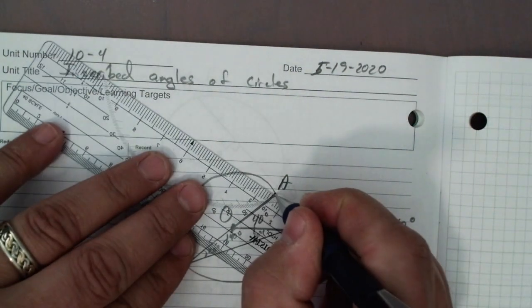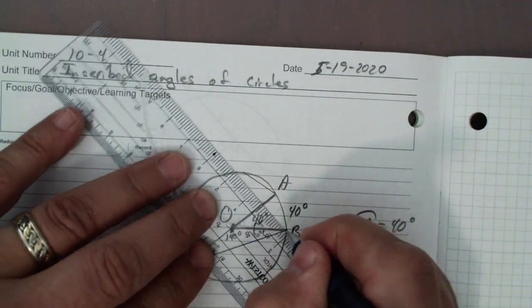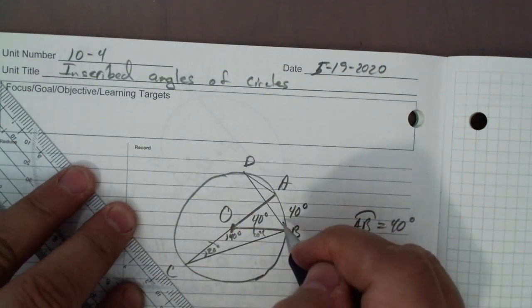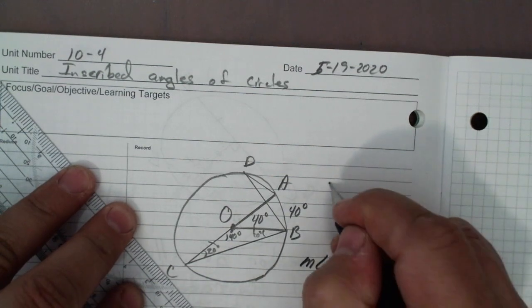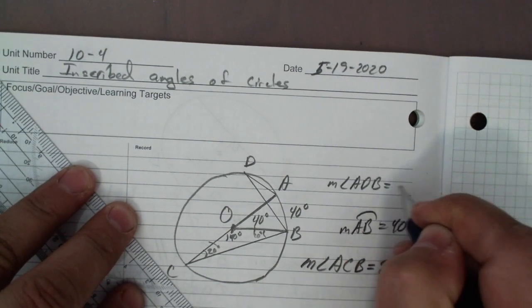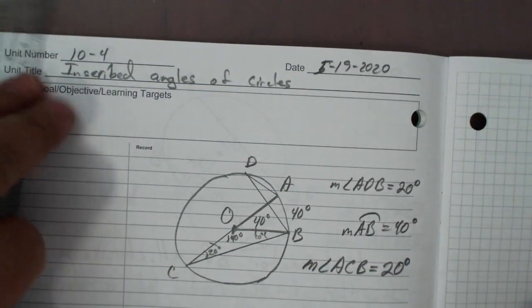Now, it does not matter where the inscribed angle is. So we can have point D out here. It could be another inscribed angle containing arc AB, and the measurement of angle ADB is also equal to 20 degrees. Okay.